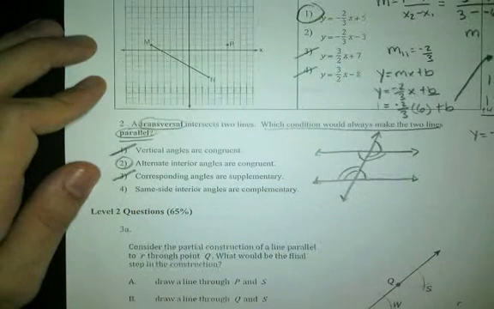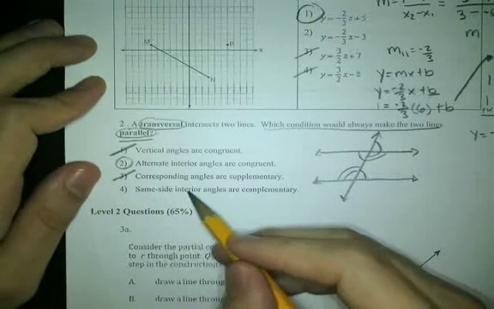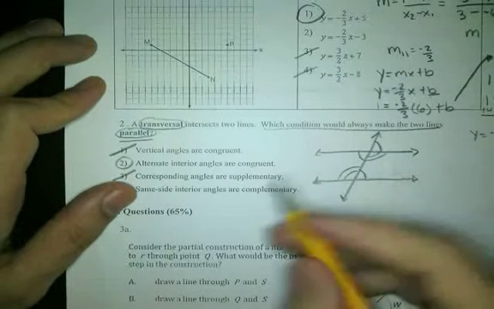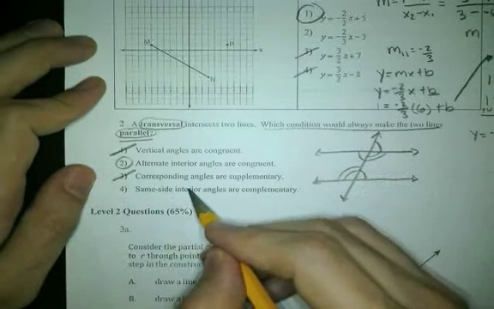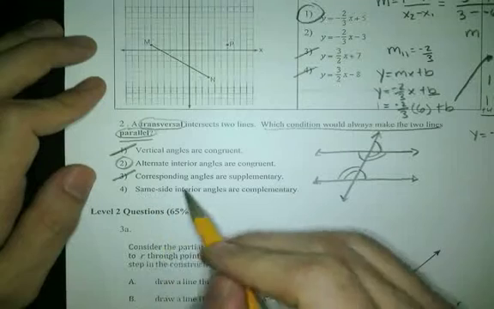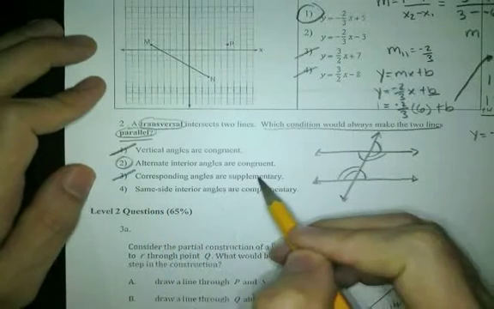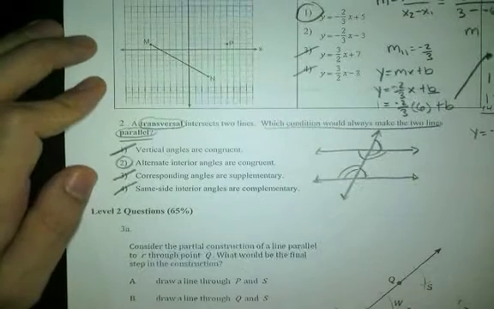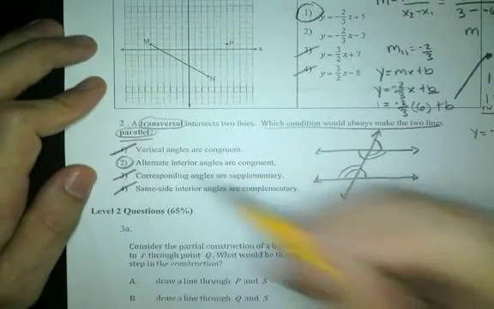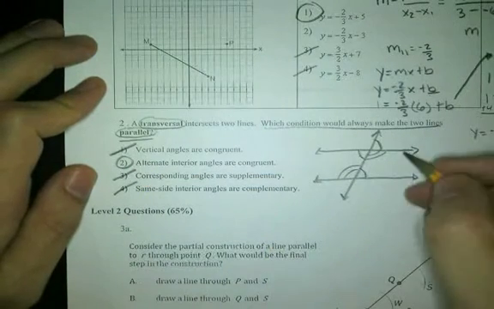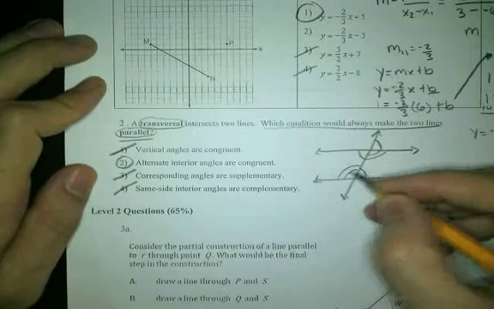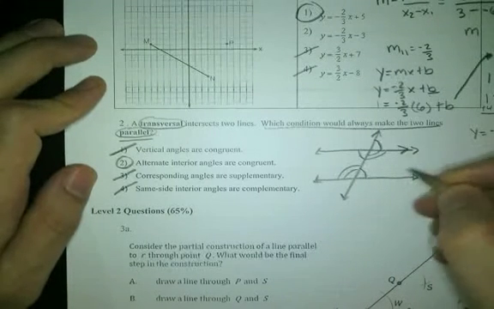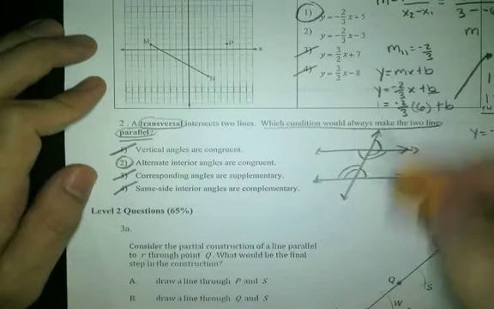And option 4 says that same side interior angles are complementary. Well, actually, same side interior, or in other words, consecutive interior angles, those are always supplementary. So option 4 does not work as well. So we're left with only option 2 being true. Once again, if I know that alternate interior angles are congruent, that means that the two lines that are cut by the transversal must be parallel.